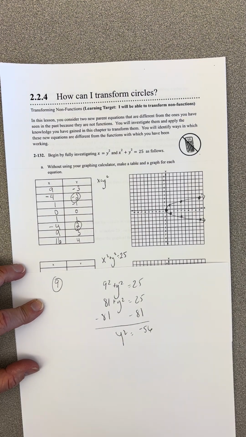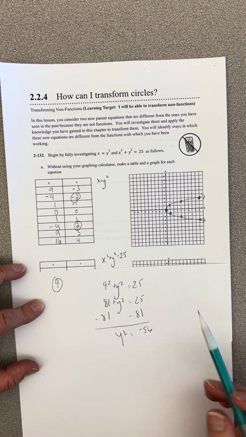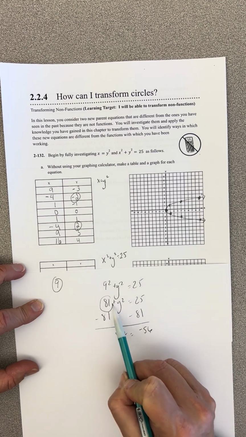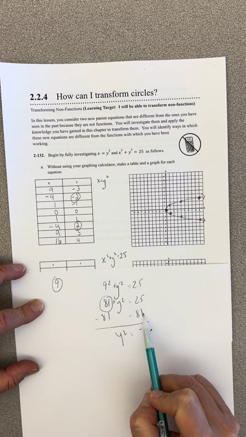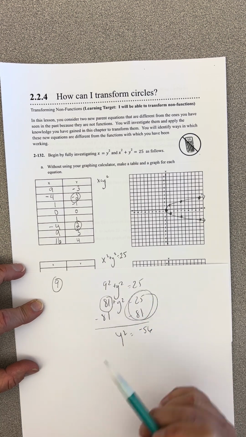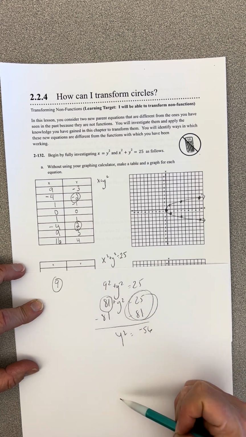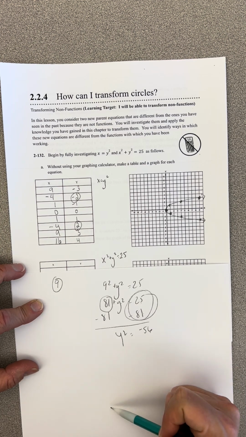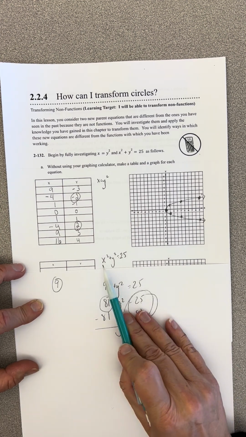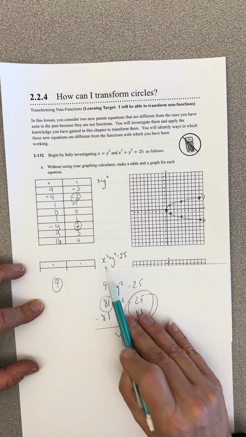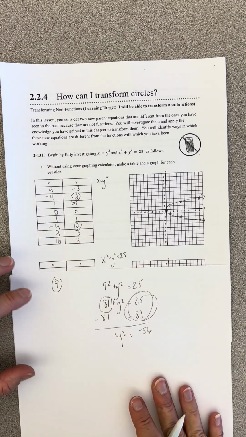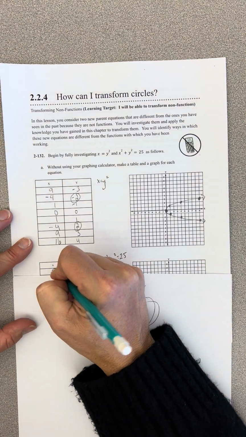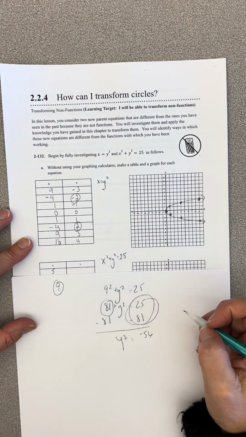So here's the deal. I can't pick just any darn number for x because 9 was way too big. So the question becomes, what can I use? When I did the math, you guys, did you see that at one point I took that 81 and subtracted it from 25? So the question becomes, what can I subtract from 25 that would still give me a y squared? Well, can I subtract 25? I could. What x do I square to get 25? Well, it looks like I'm going to have a 5. So I'm going to pick an x of 5 because that works, okay? And I'll show you why 6 doesn't work.